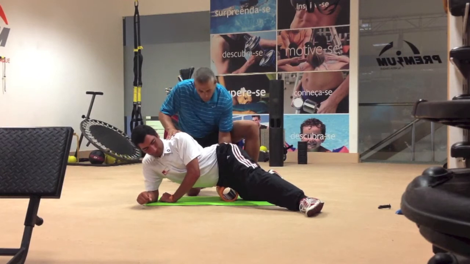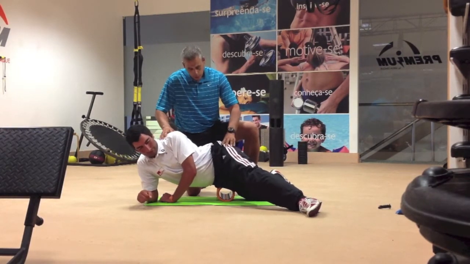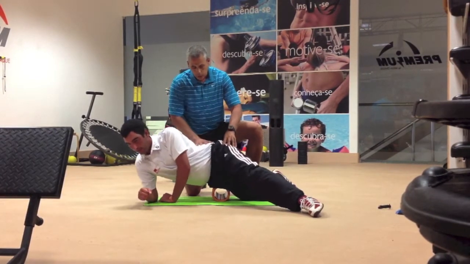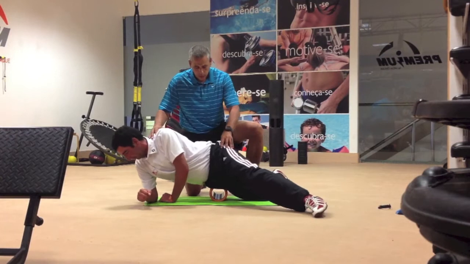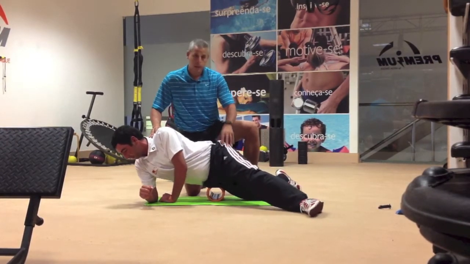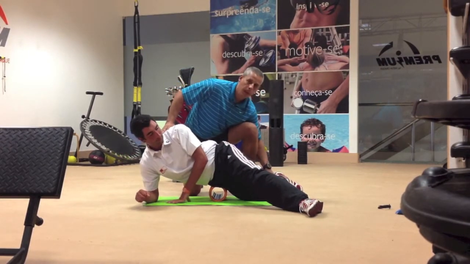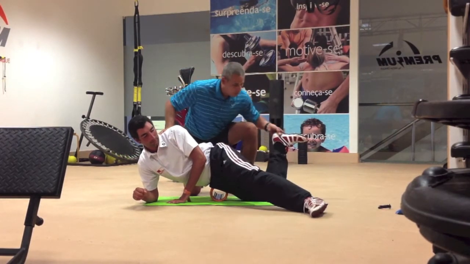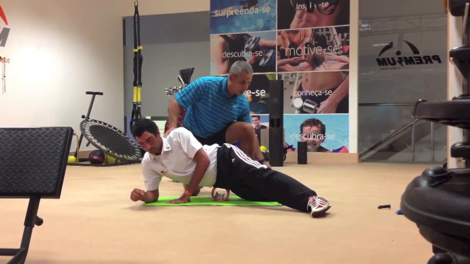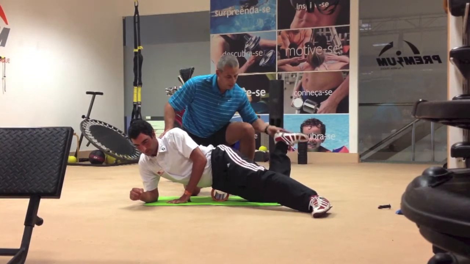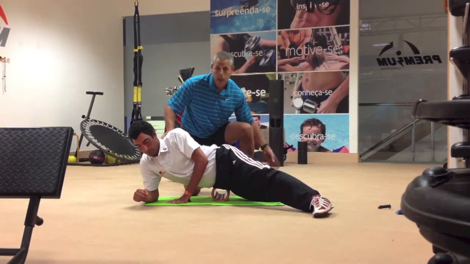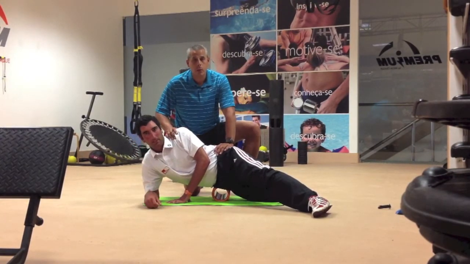What I'm going to do now is to work like this, rotating a little bit more, 45 degrees, and working like this. The next technique will be with the bent leg from the back, and he's going to rotate it and bring it up and down. Okay? You can spend as much time as you want on this.